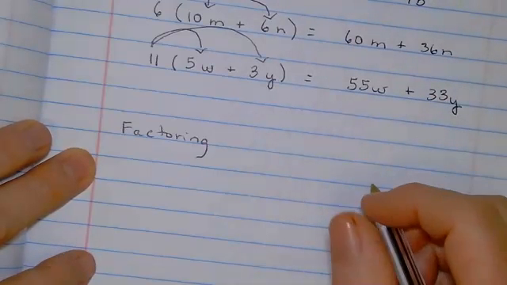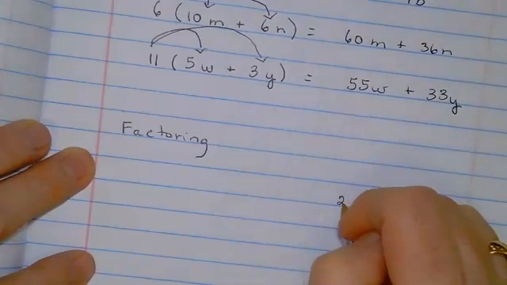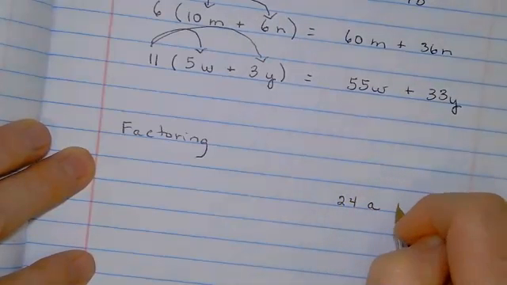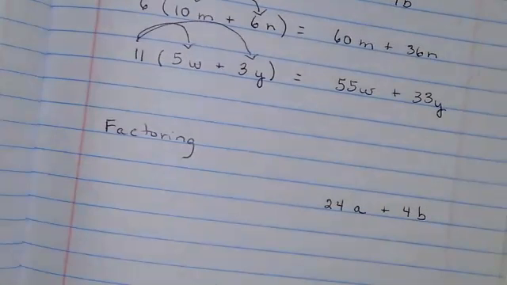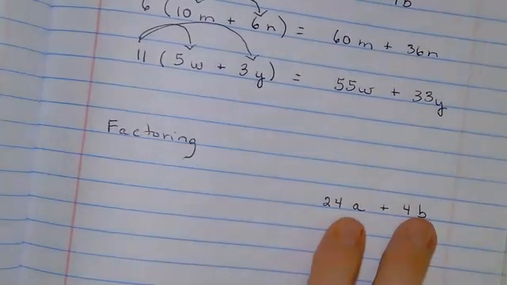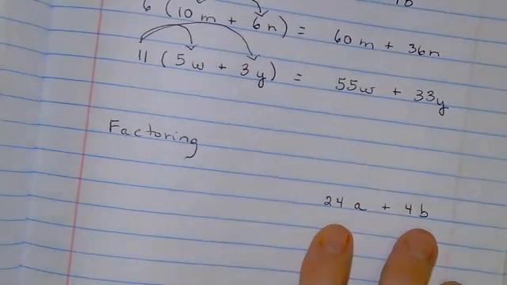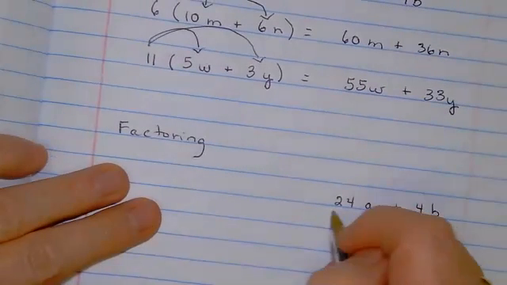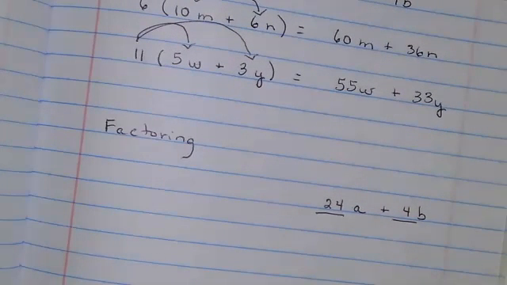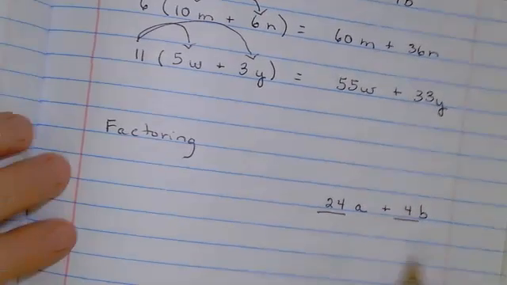Right here, let's go with 24A plus 4B. Now this was when we looked at these two terms and we said, is there anything they both have that we could divide out? So we always look at the letters first because that's really easy to do. But in this case, the letters are not the same, so we have to look at the numbers. We're going to say, what can 24 and 4 both be divided by? The largest possible number that they can both be divided by is 4.